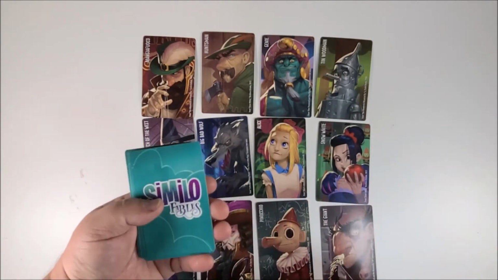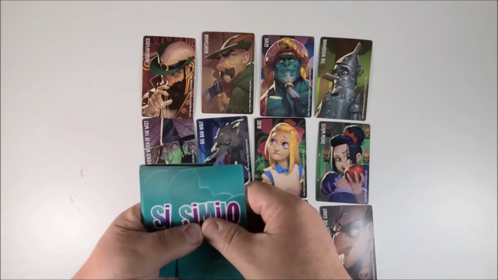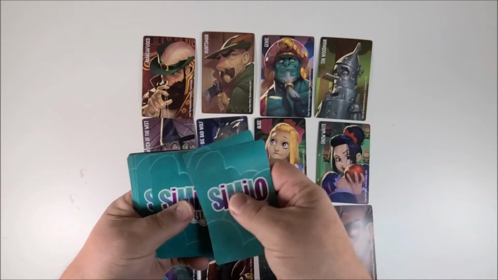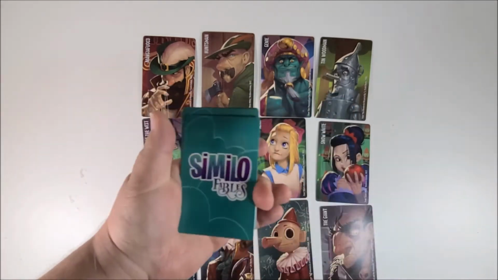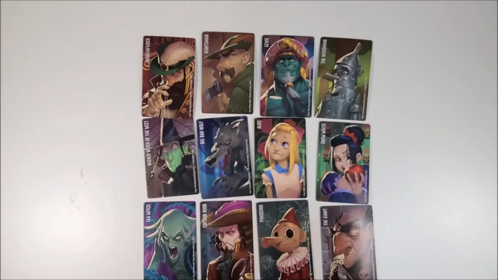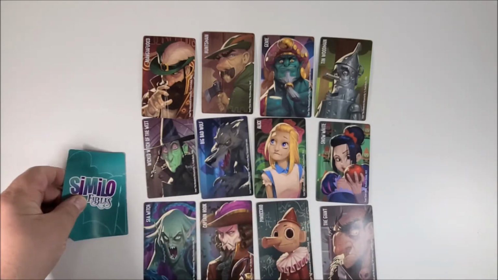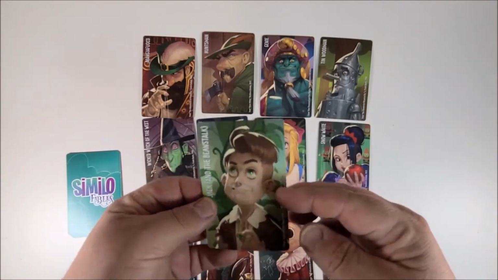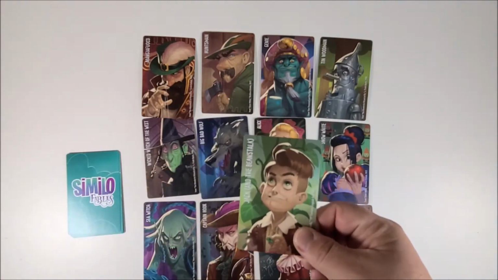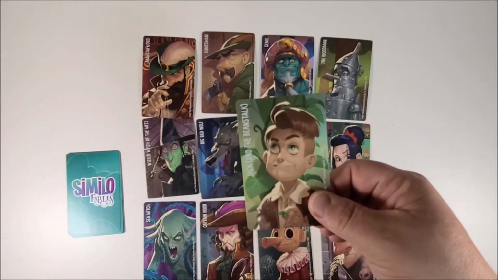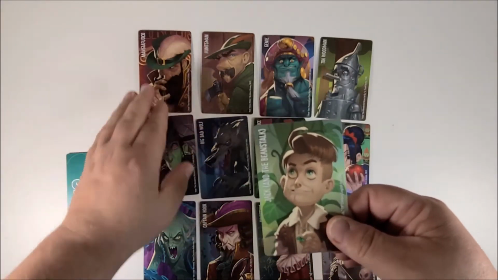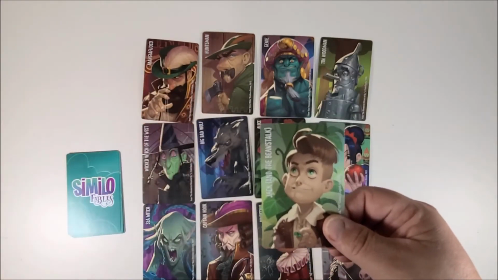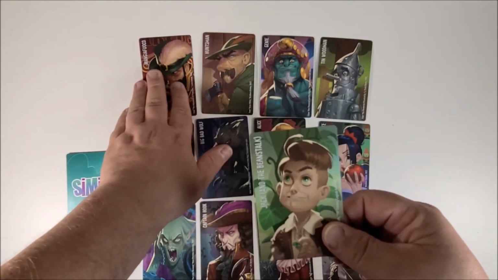So now the clue giver is going to take the top 5 cards. 1, 2, 3, 4, 5. These are going to be put aside because they're not going to be used in the game. And then the clue giver is going to turn this card over and look at it. Now, because we know who the secret character is, it's this character here.